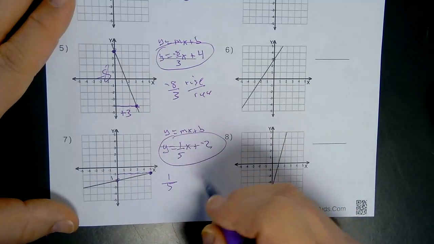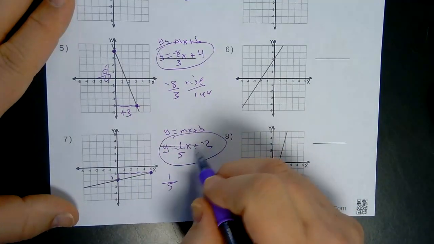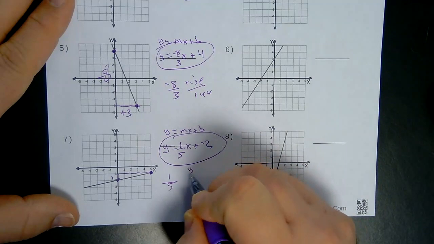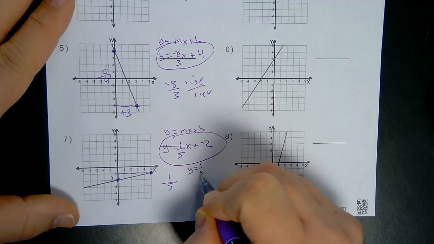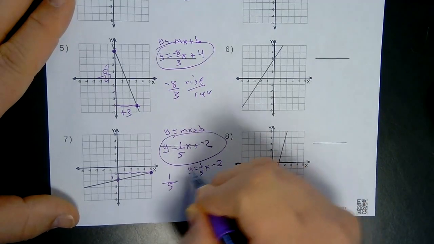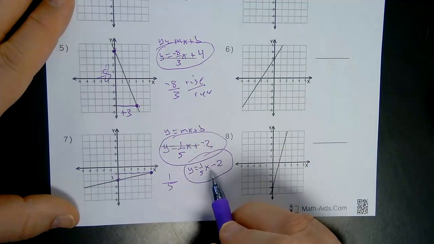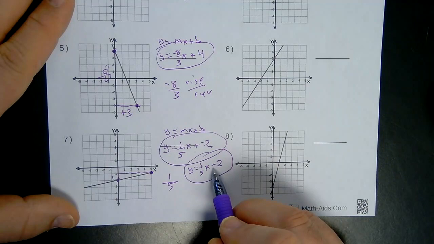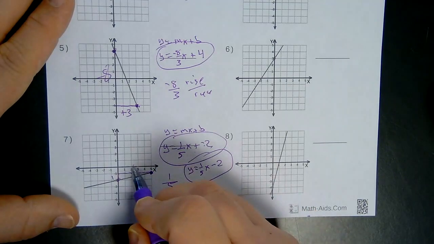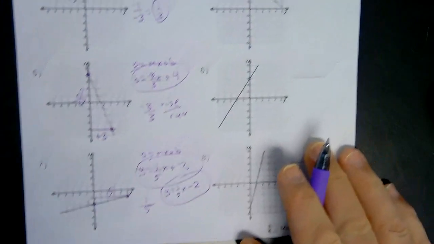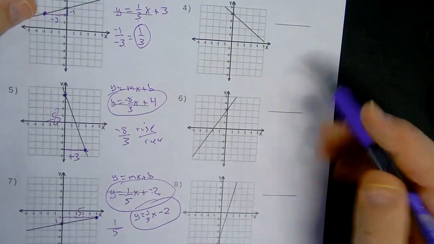And you're all done. Some of you, if you don't like to write it as plus negative 2, you can write it as y equal 1/5 x and just go minus 2. That's also okay to do. Remember, plus negative is the same as just writing minus 2. Alright, that's it. So now I'll let you guys do 2, 4, 6 on your own.